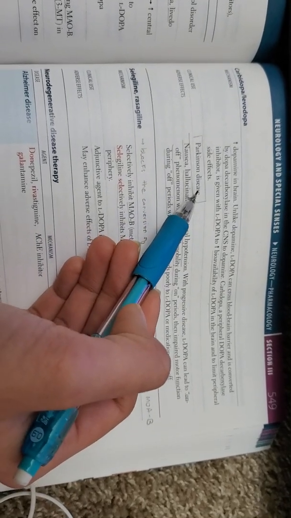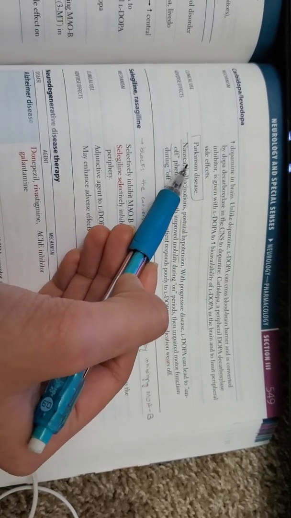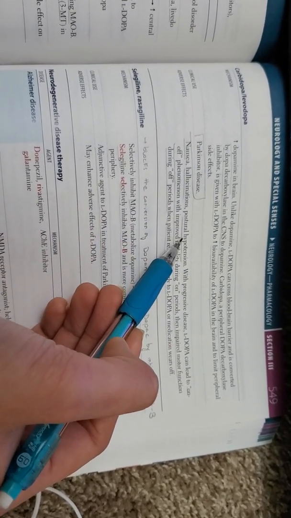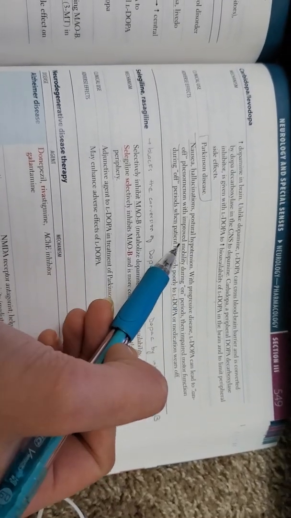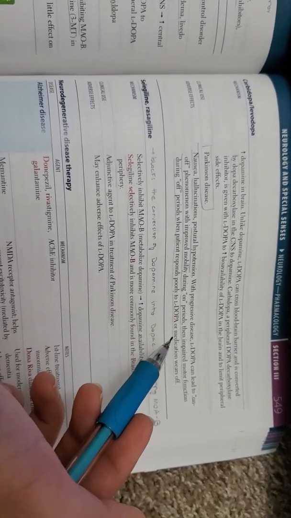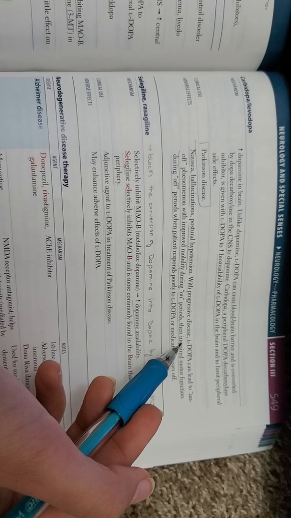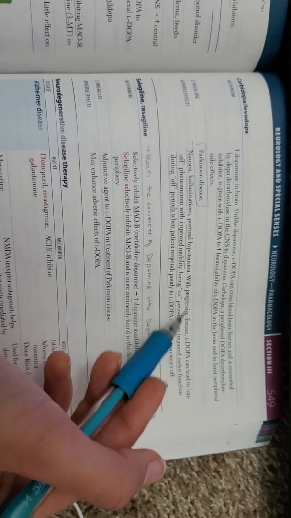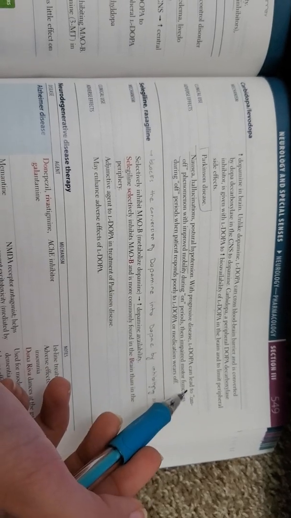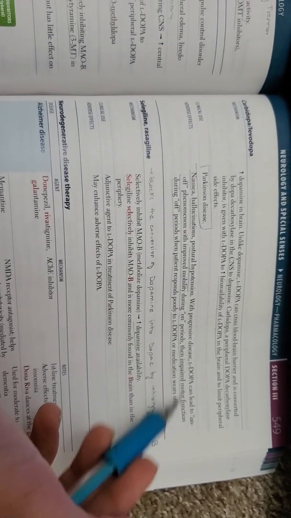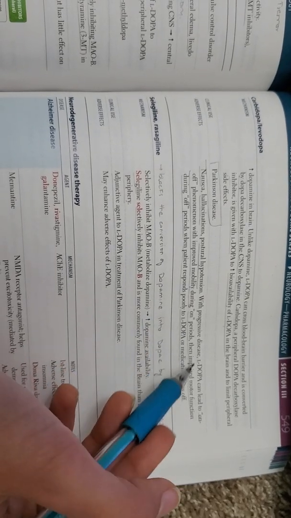The use of carbidopa and levodopa is in Parkinson's disease, and the side effects are that it can cause nausea, hallucination, postural hypotension, and also a very important side effect is the on and off phenomena. What that means is that during the on periods there is improved mobility, and then the patient basically experiences impaired motor function during the off period. So this is how the side effect works, and it occurs when the patient responds poorly to levodopa.